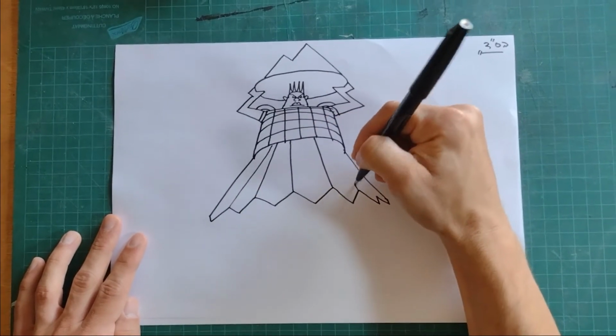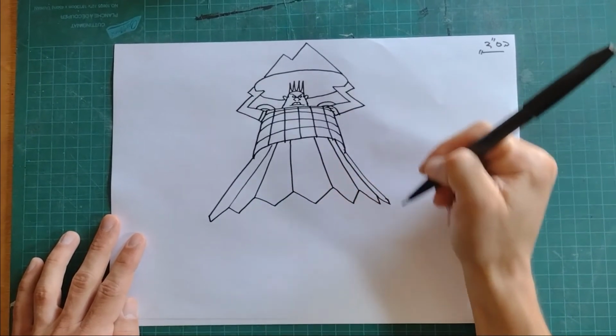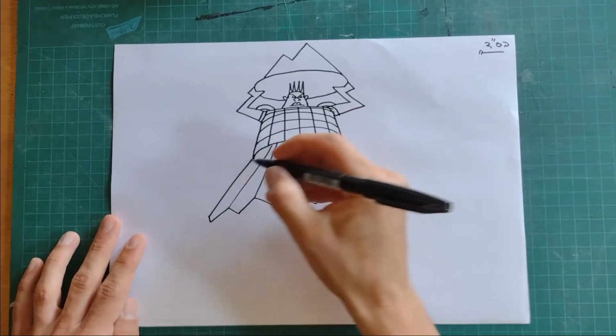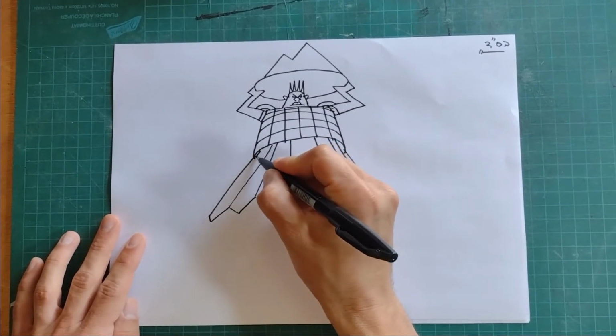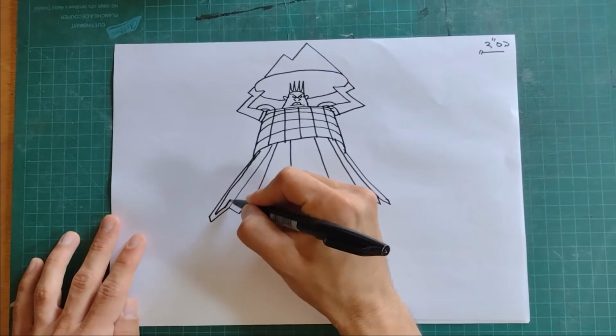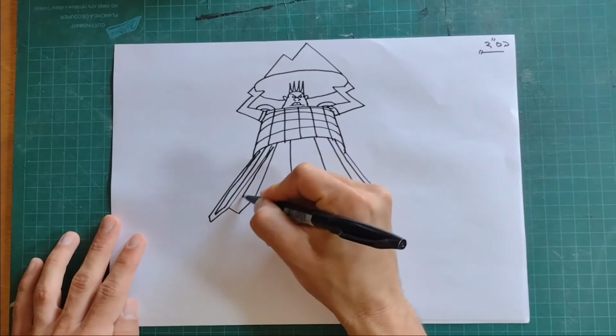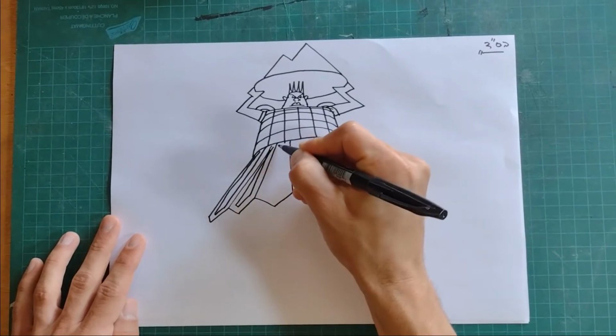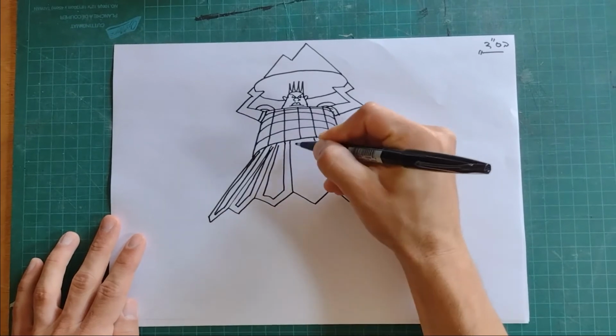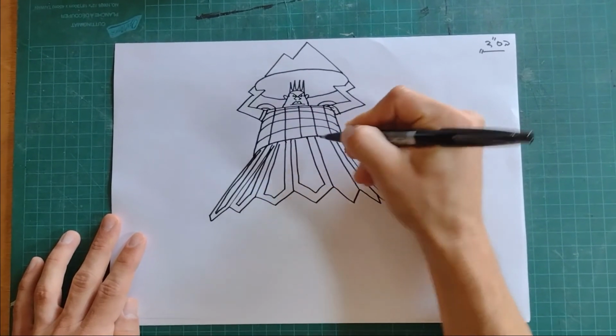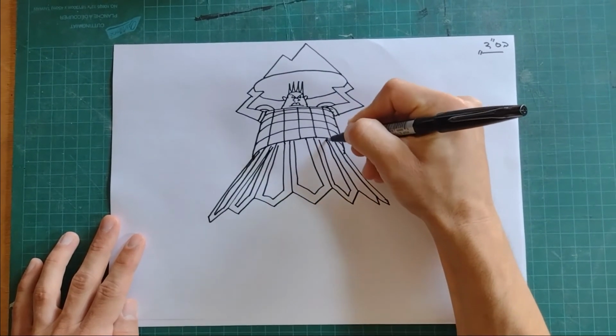Now he's got one of these funny armors that they used to wear on the bottom half. You could even go inside and just go around the inside of those shapes. Maybe I'm getting too complicated here, but if you don't want to do that, you don't have to. It makes it look a little bit cooler. Just following the inside of each of those sections.